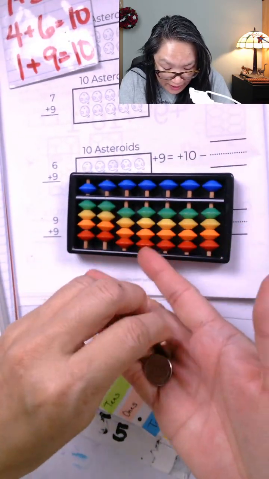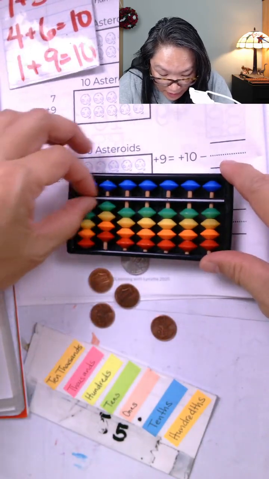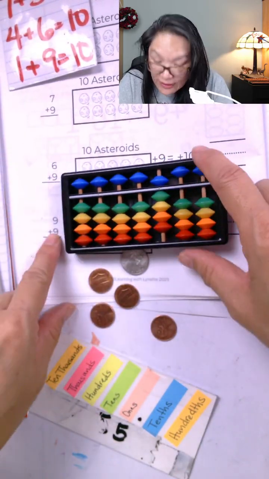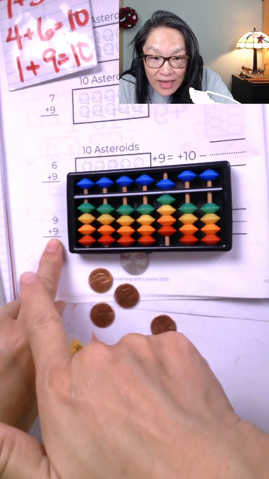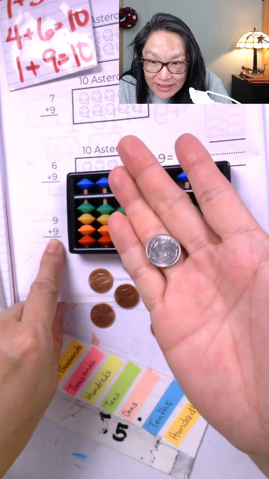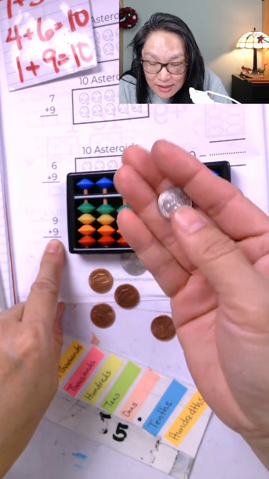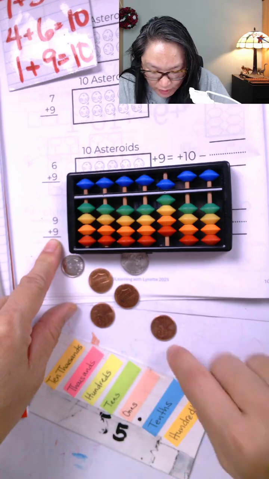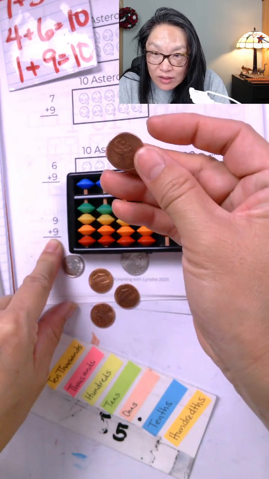So if I have 9, I have 9 on my abacus. I'm going to do 9 on my abacus. And then I have another 9. Because we have another 9, I only have a dime. I only have 10 cents. I'm going to give you my 10 cents, but that's too much.